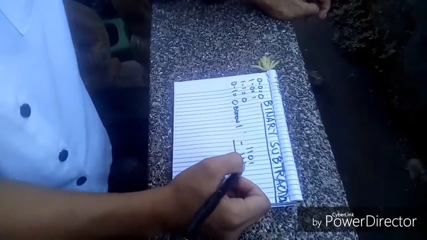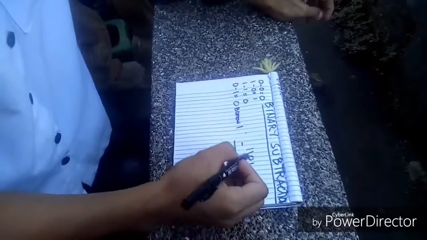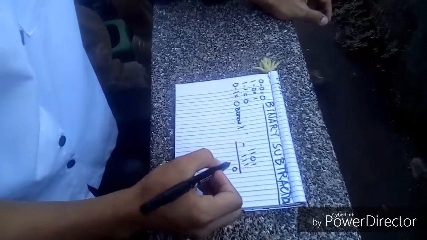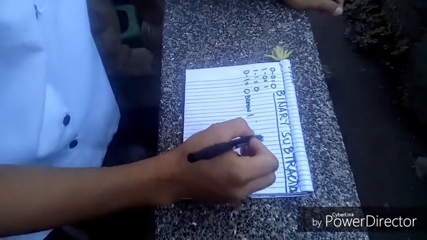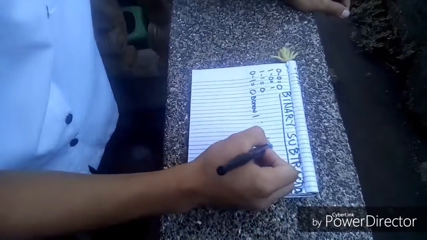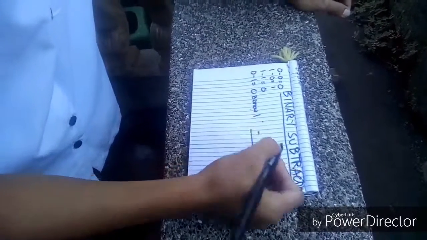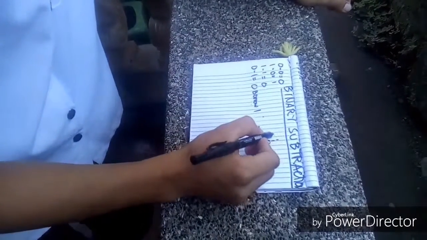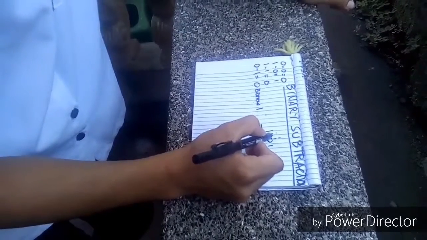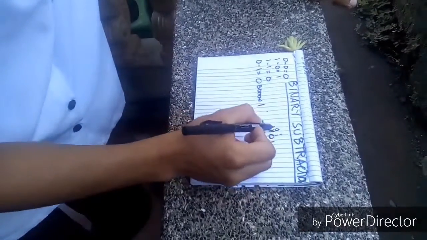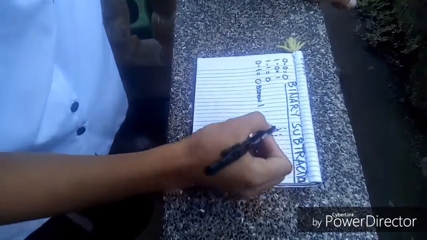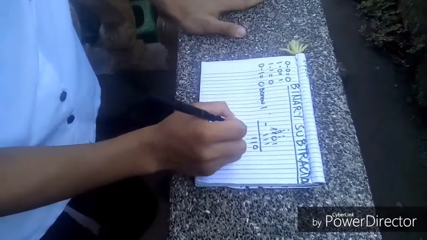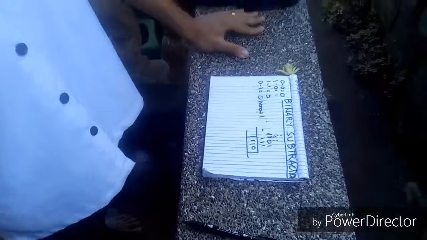1 minus 1 equals 0. 0 minus 1, this is 0, borrow 1. So we have here 1 1. So it is 1. So it will become 0 here. 0 minus 1, borrow 1 again. 1 1, then 1. So this is our answer for binary subtraction.